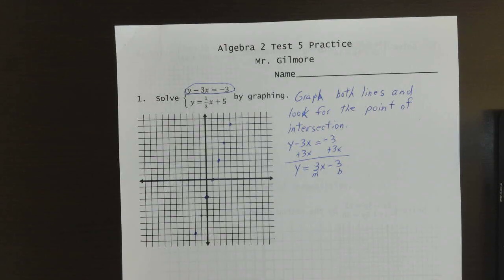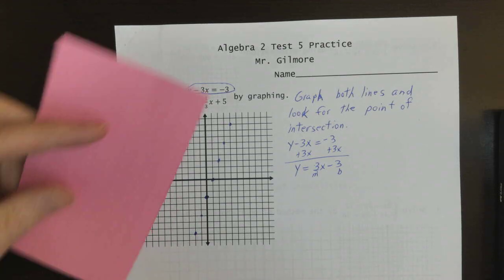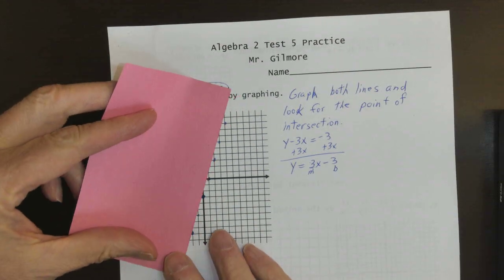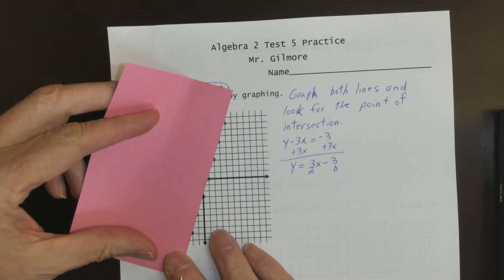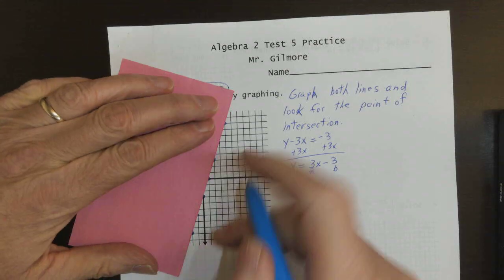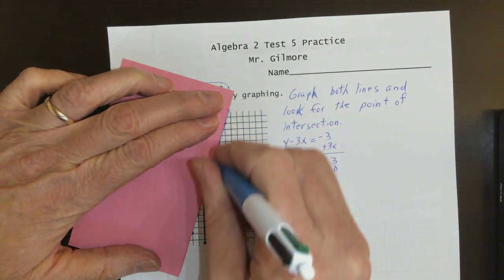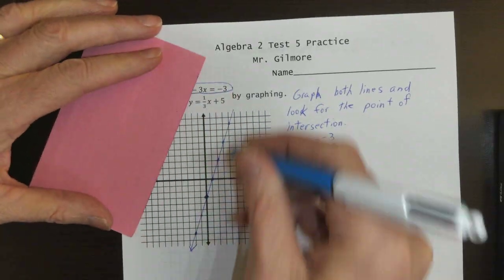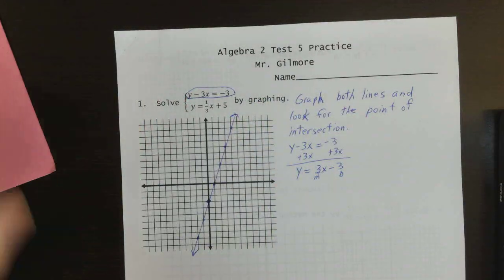Let's see. Use a pink note card for straight edge here, because if we're solving by graphing, we need to make a decent graph. Alright, so I'll go right there with that one.